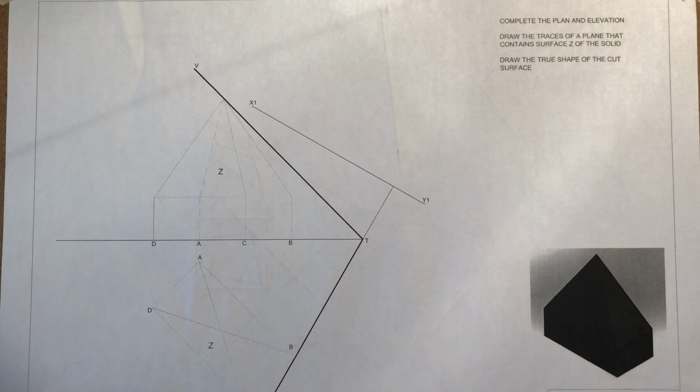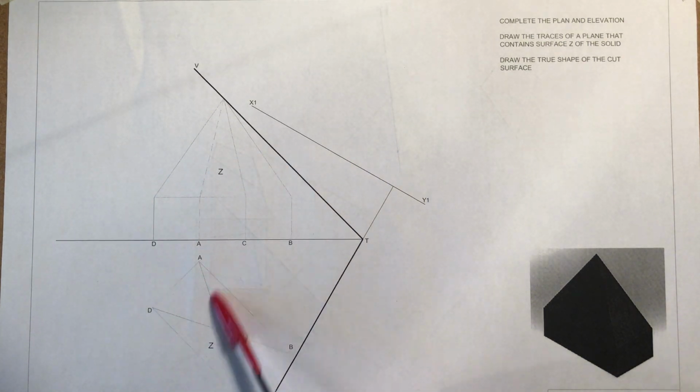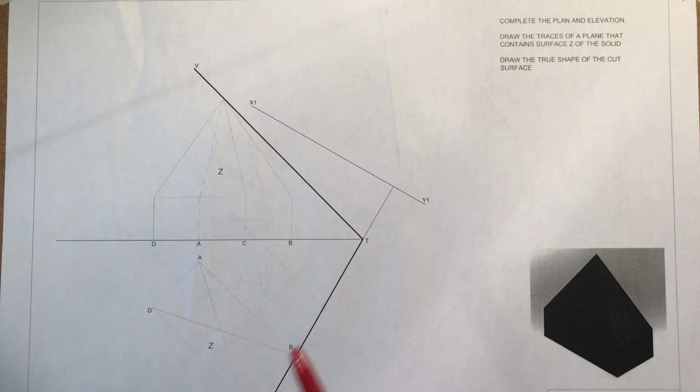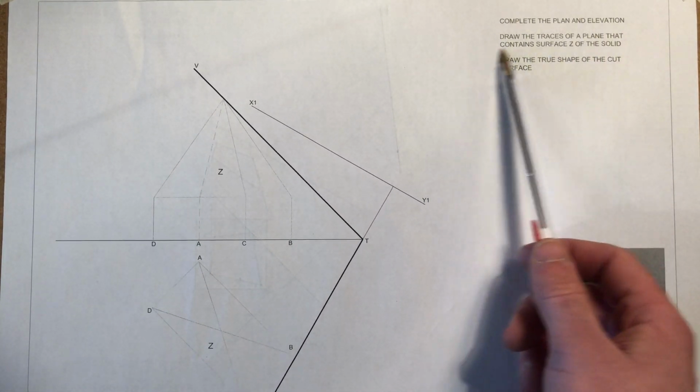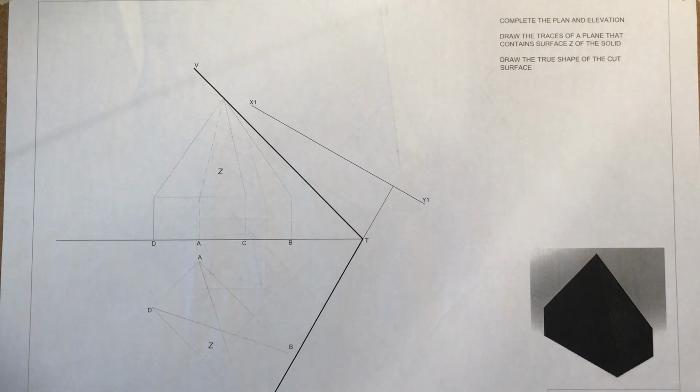Right, so guys, activity 39, we're on the oblique plane. We have it set up here. We have a square base pyramid sitting on the top of a cuboid here. It says complete the plan and elevation. Draw the traces of a plane that contains the surface Z of the solid. Draw the shoe shape of the cut surface.